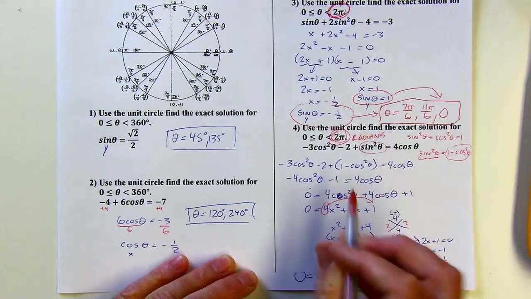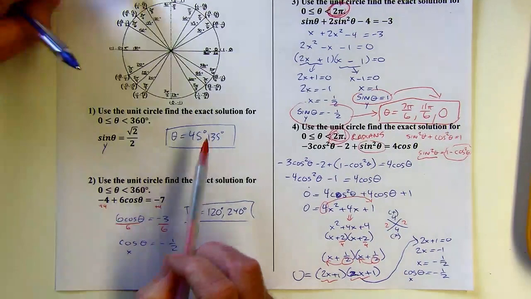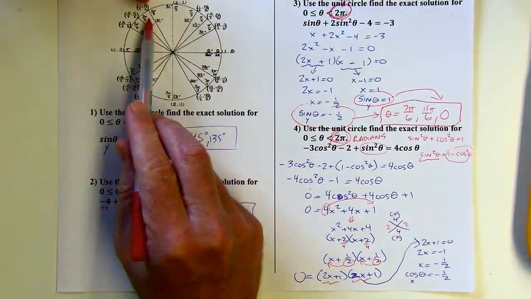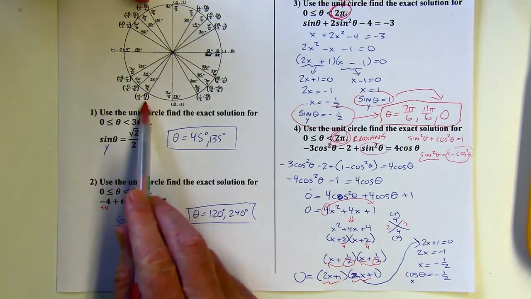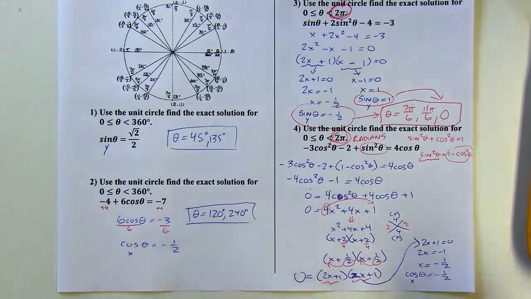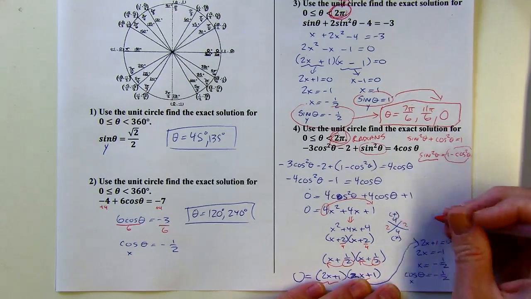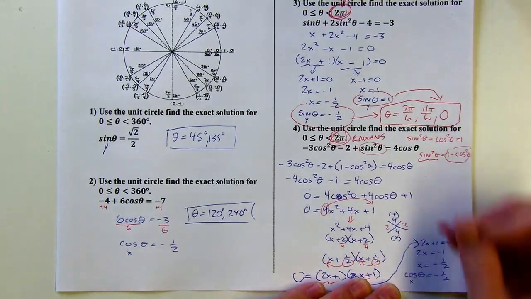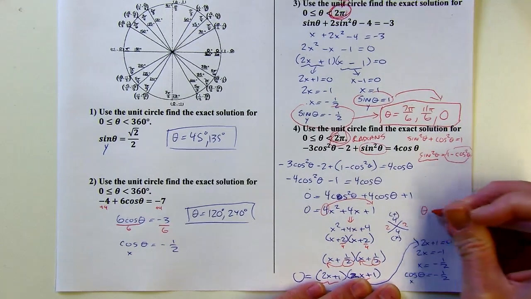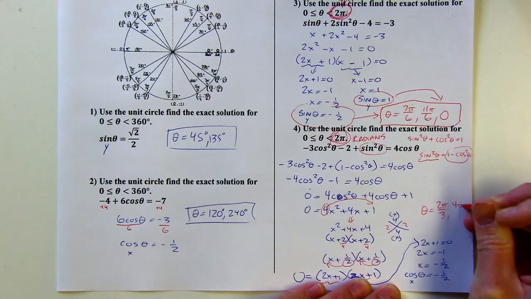So an x value of -1/2 is going to happen up here at 2 pi over 3, but also right below that at 4 pi over 3. So 2 pi over 3 and 4 pi over 3 are what I'm looking for. I ran out of space at the bottom there, so I'll put it right here. 2 pi over 3 and 4 pi over 3 are my solutions.